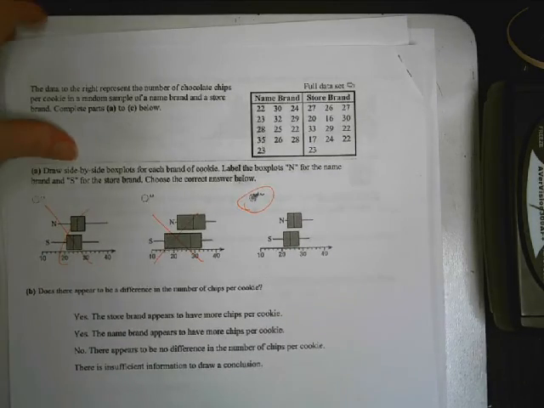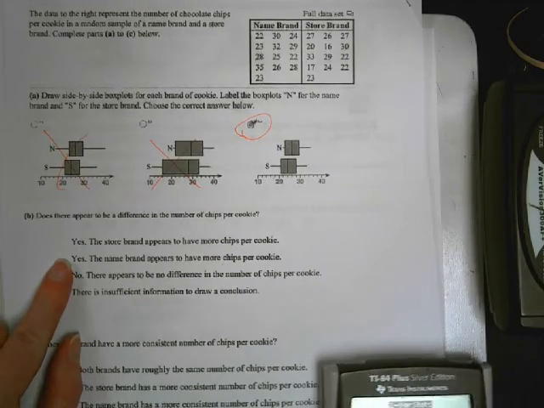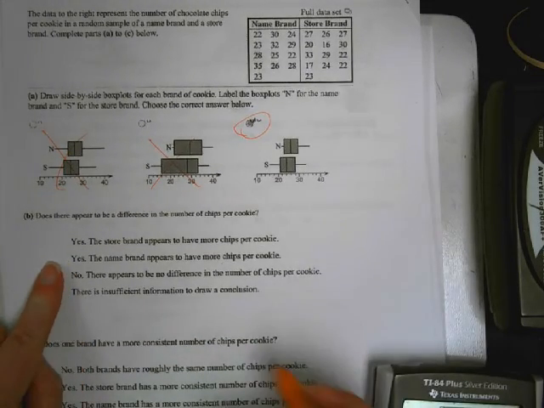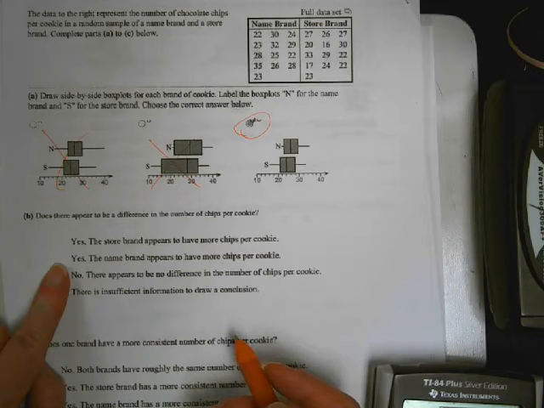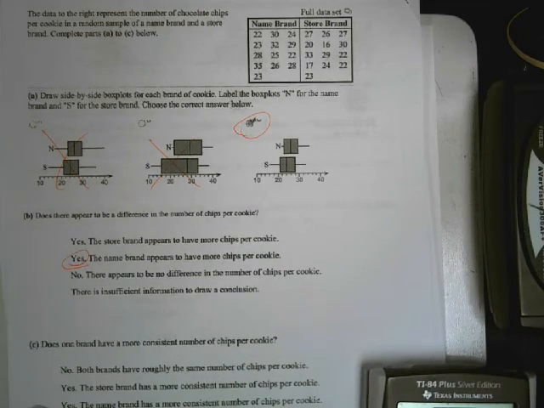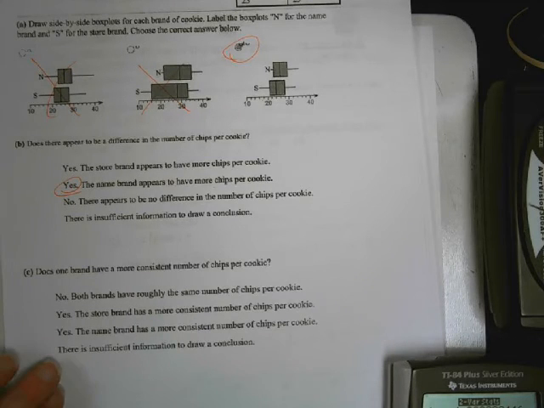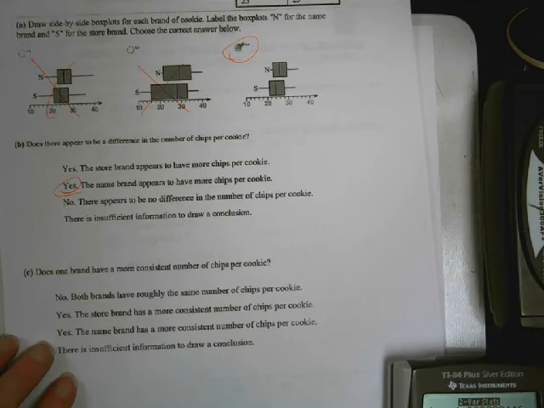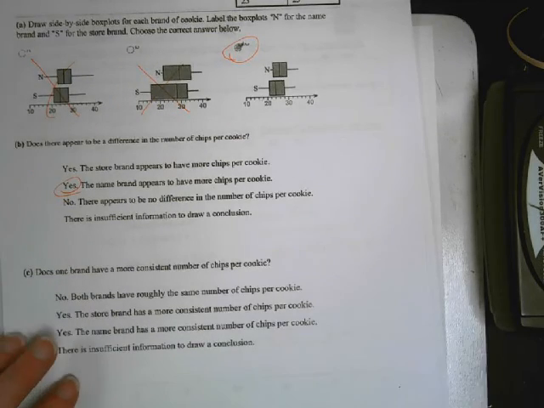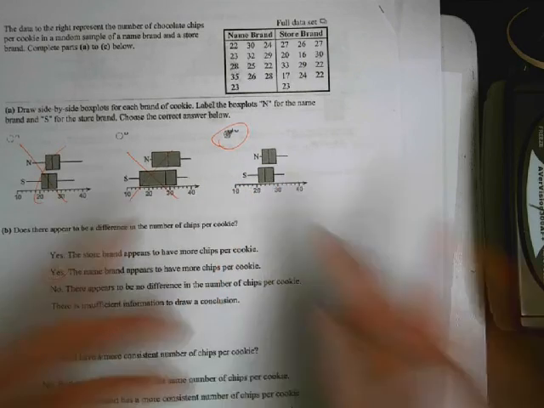Does there appear to be a difference in the number of chips per cookie? Well, yes, there does. The name brand has more, right? Yes. Does one brand have a more consistent number of chips per cookie? Probably the name brand, but the store brand looks kind of spread out. Very good. I would say yes, the name brand has a more consistent number because the store brand's whiskers are longer, it's all spread out. So I would say the name brand.